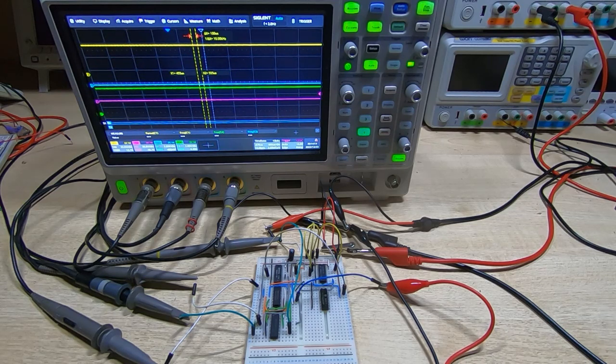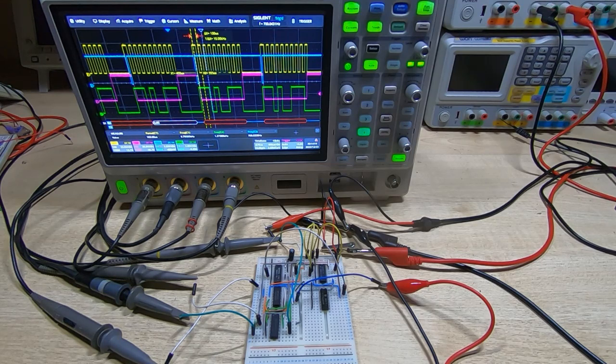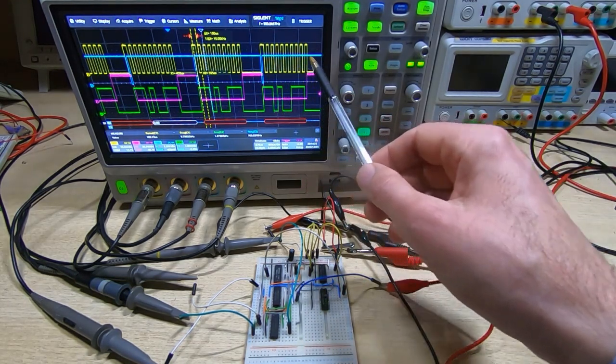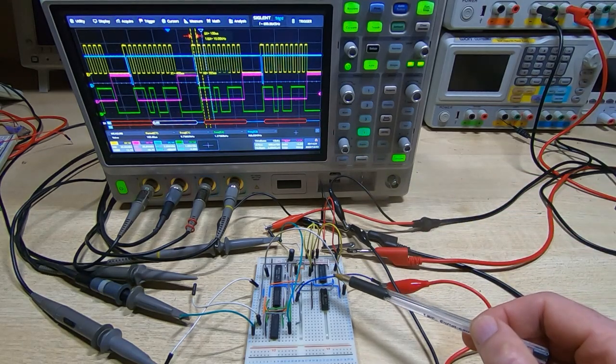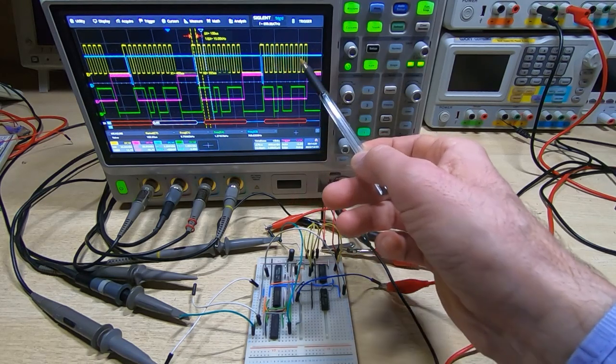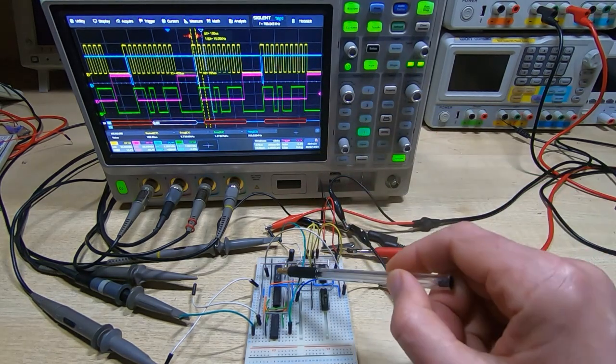So what I'll do now is turn on the master clock as well. And what you can see here is the yellow trace is the clock going to the shift register, and again I'll show you the circuit in a minute. And this rate is controlled by the divider.